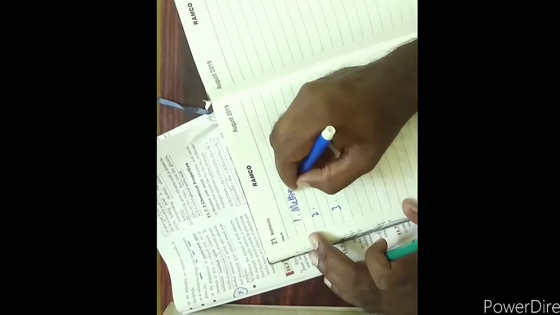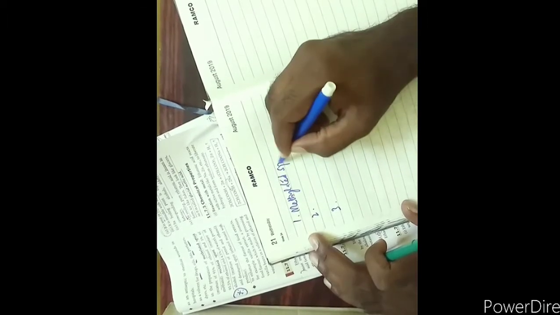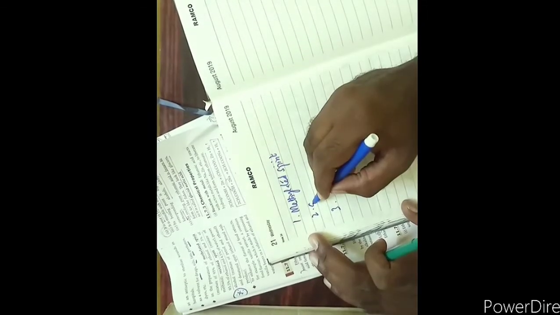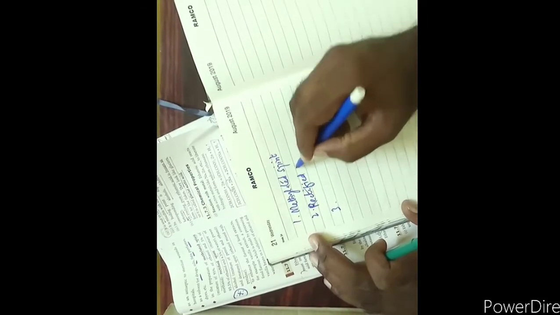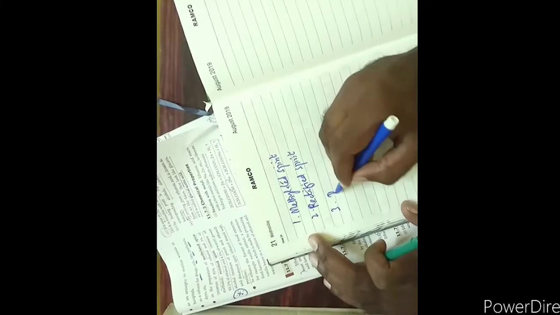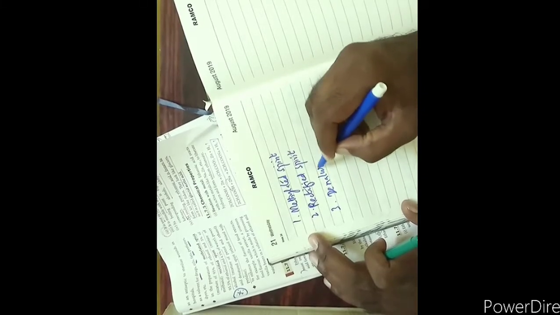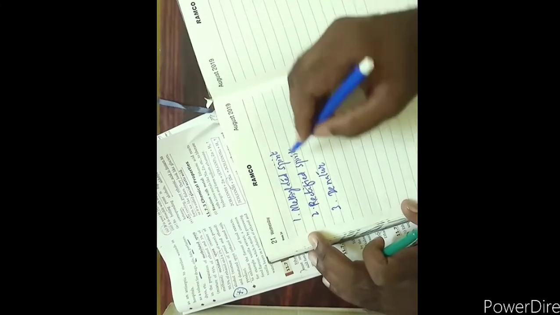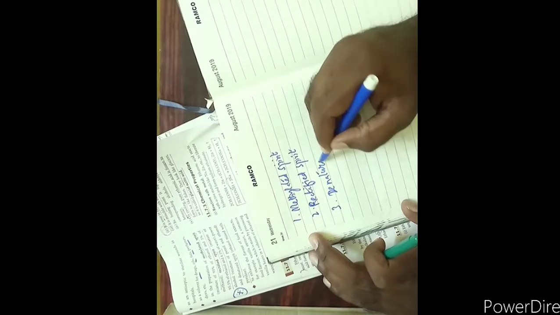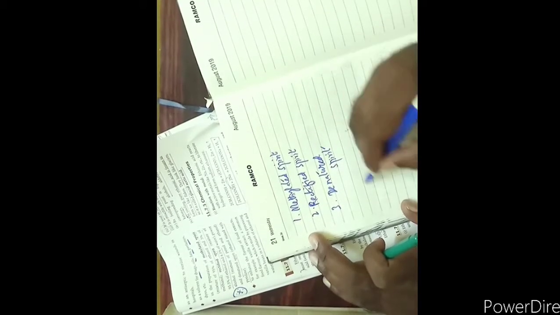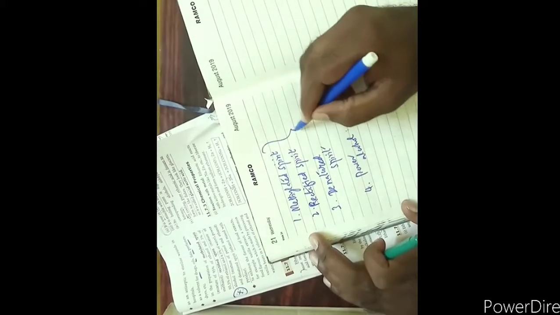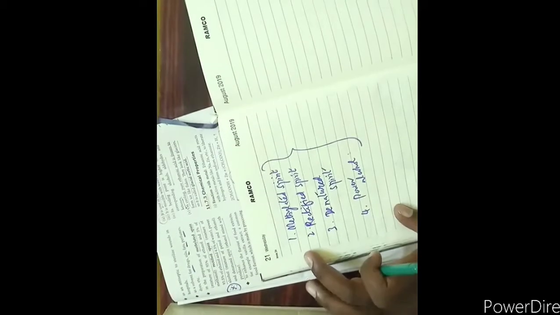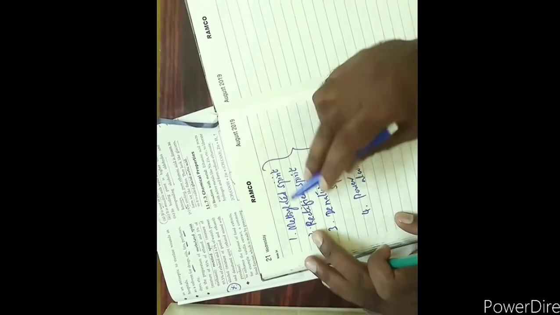First one is methylated spirit. Second one is rectified spirit. Third one is denatured spirit. Another one is power alcohol. These are some of the important usages of alcohol. What is methylated spirit?